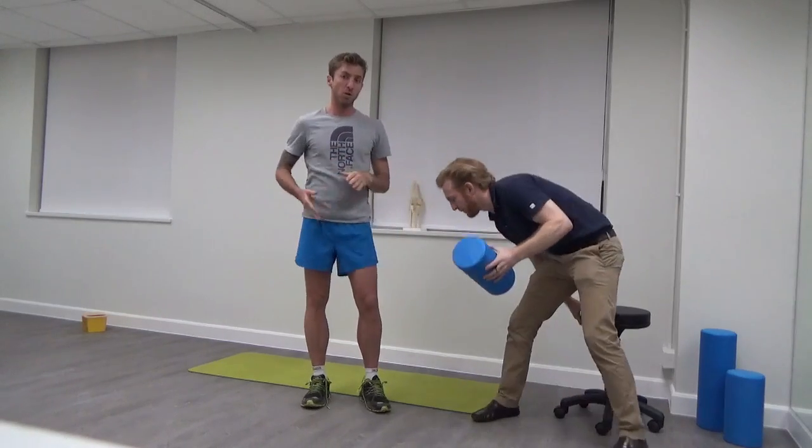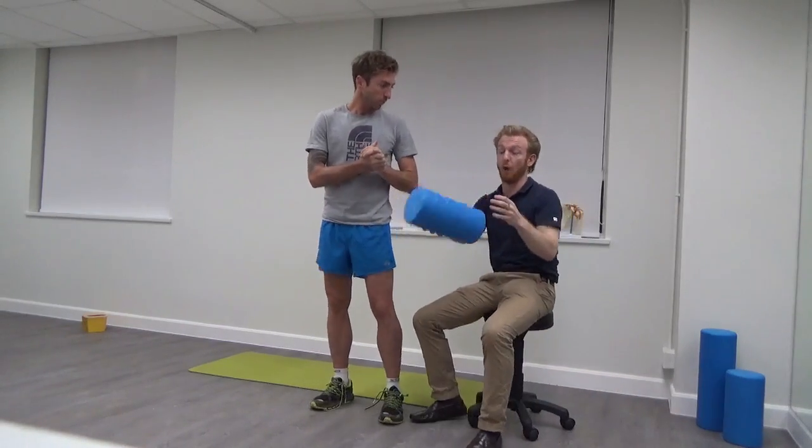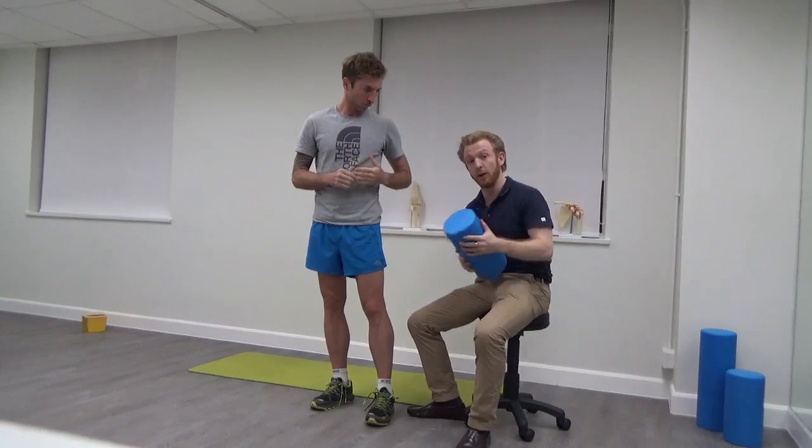So good. So we've stretched that now. So now we're going to get a free massage. Hopefully you've got one of these at home, a good foam roller. It has to be firm, I should say. If it doesn't hurt when you're doing this, there's no point in doing it. It should be a little bit painful.